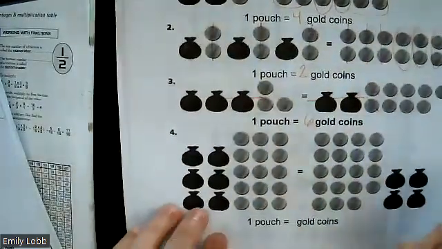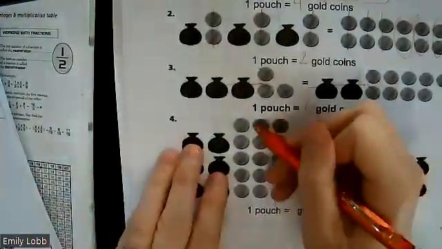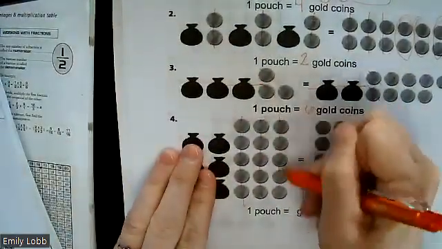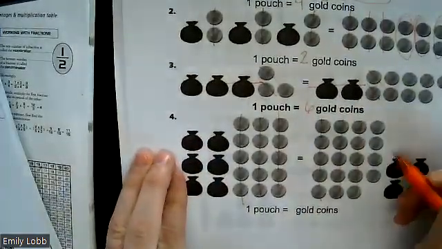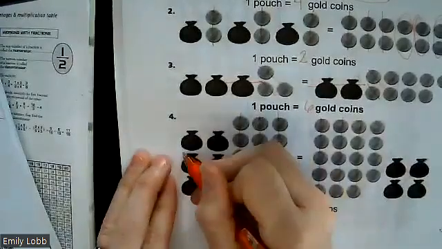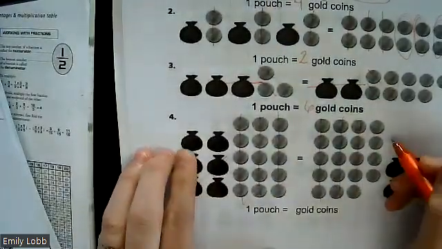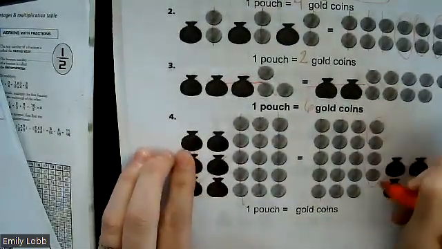Perfect. Here I can take all 3 of these rows away from both sides. 4 of these. 2 for each pouch.